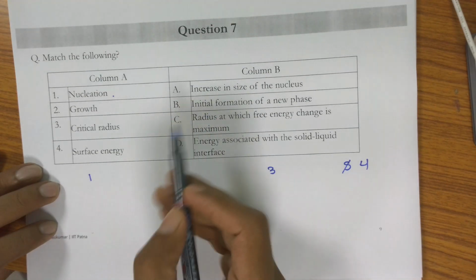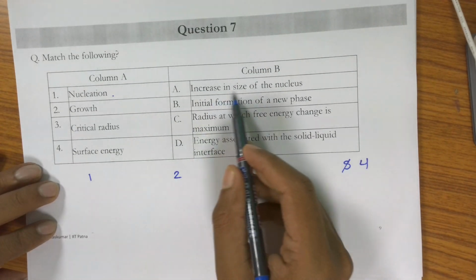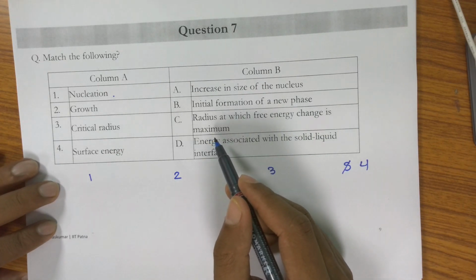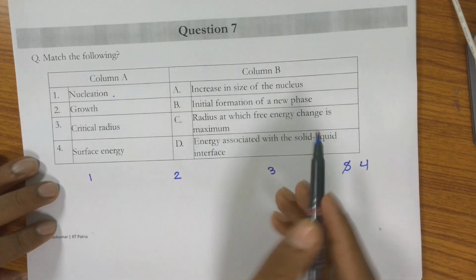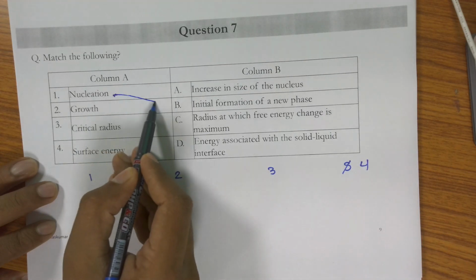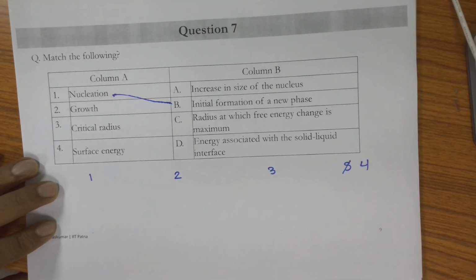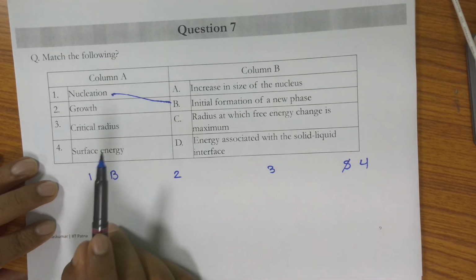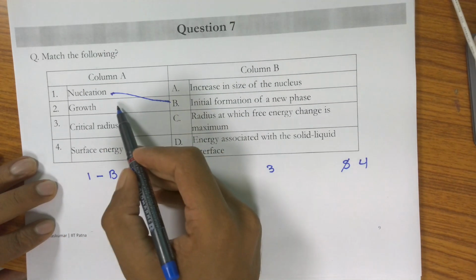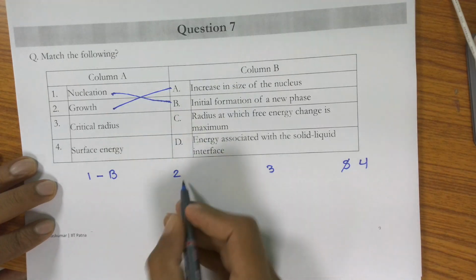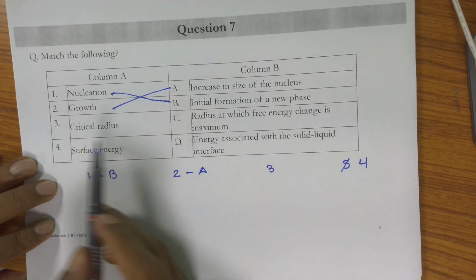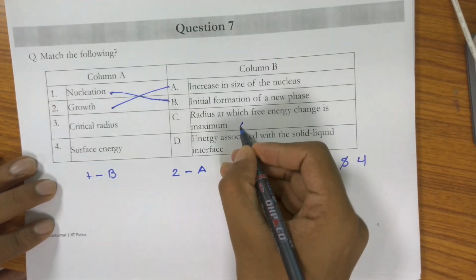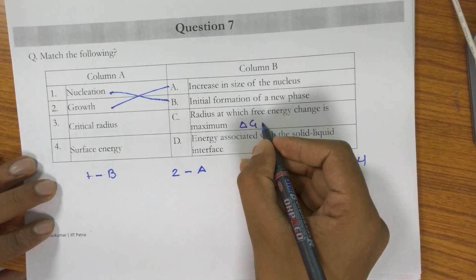The nucleation, we know it: if nucleation is taking place, it signifies the initial formation of a new phase. So the first one is going to match with option B. The growth. Growth is the increase in the size of the nucleus. That is option A. Critical radius. The radius at which the free energy change, that is delta G, is maximum.